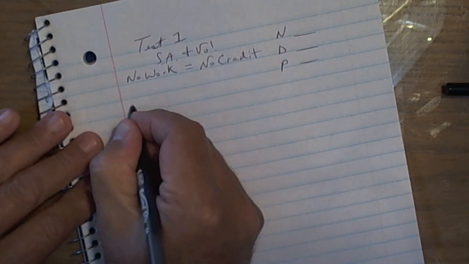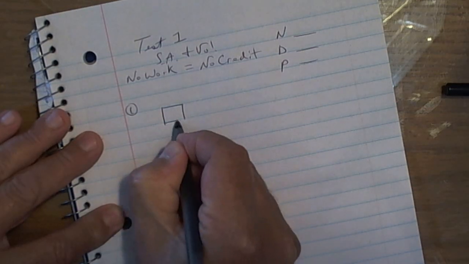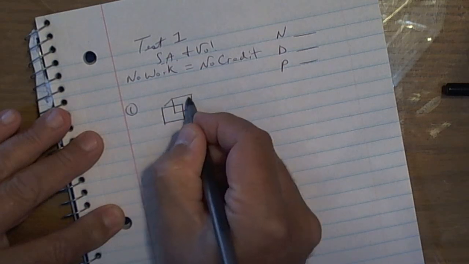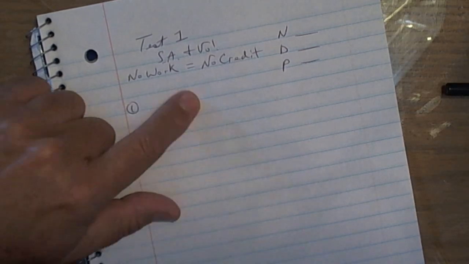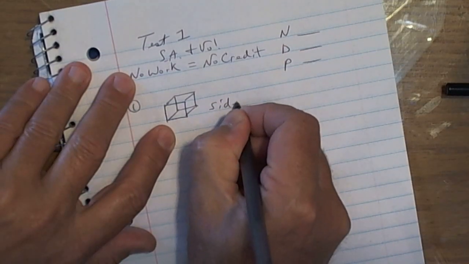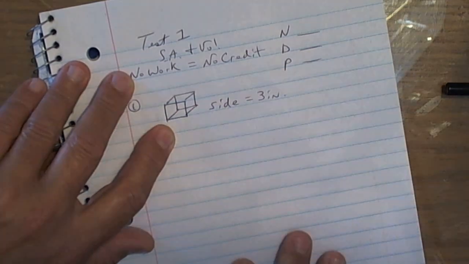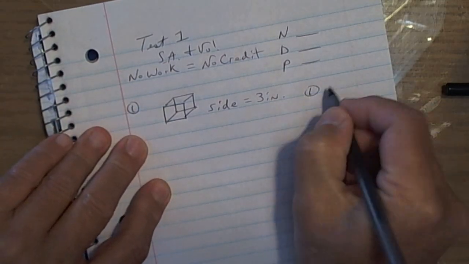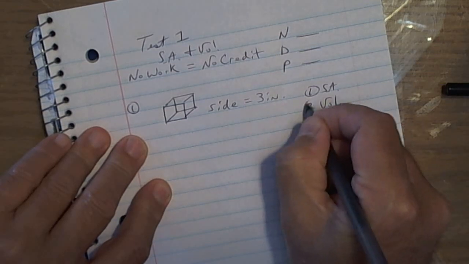Number 1, I want you to draw a cube. So draw a square. Put another square on top. Connect it. Okay. So all the sides are the same. So I'm going to say the side is equal to 3 inches. All of them. Number 1, I want surface area and volume. Okay, that's number 1 and 2.